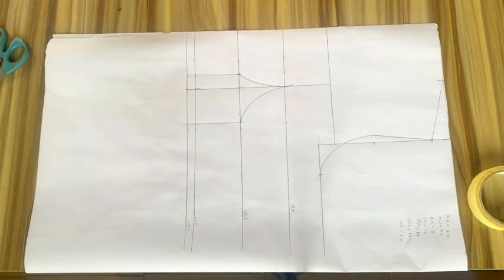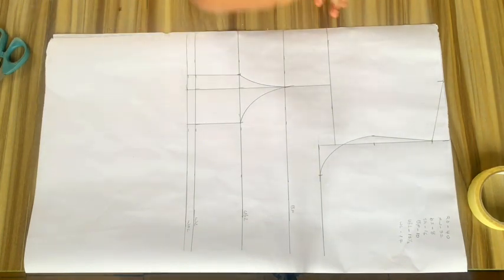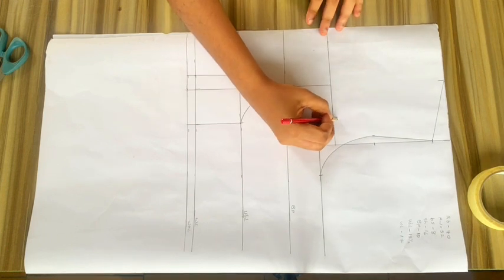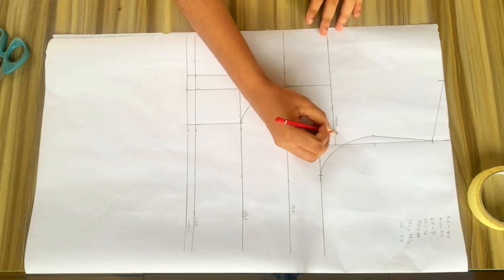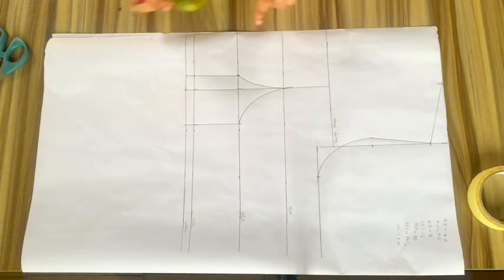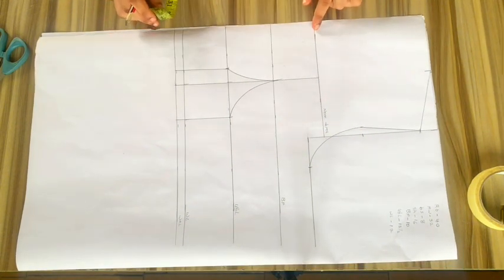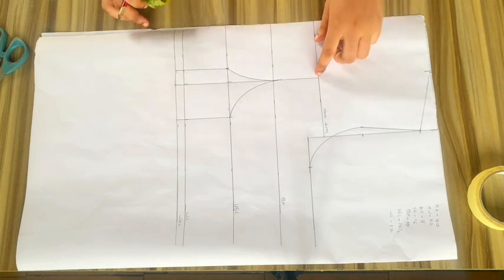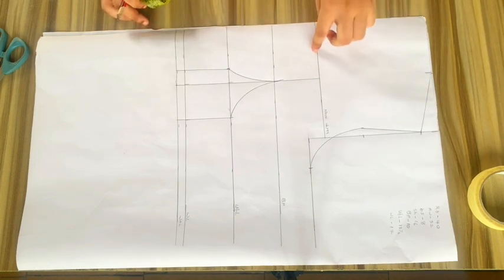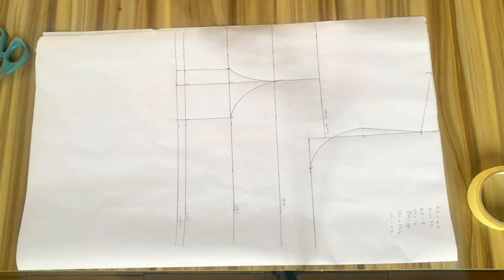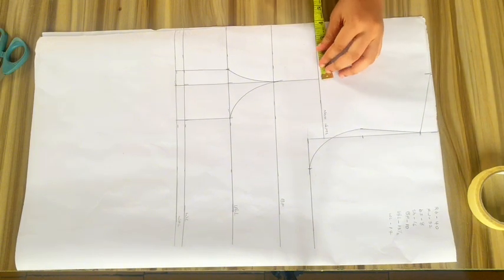Now, after that, the next thing I'm going to go ahead and do is at this neck depth, let me label it so that you will know. This is the neck depth. So at this neck depth that we have earlier, the next thing I'm just going to go ahead and do is to come in at this curvy area, this side. I'm just going to go ahead and mark. I'll go ahead and mark 1 inch.